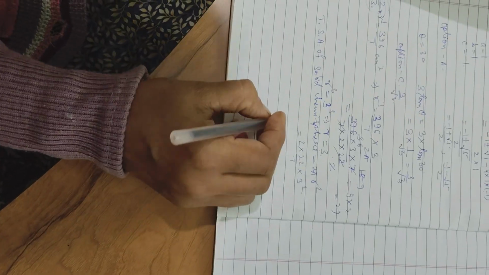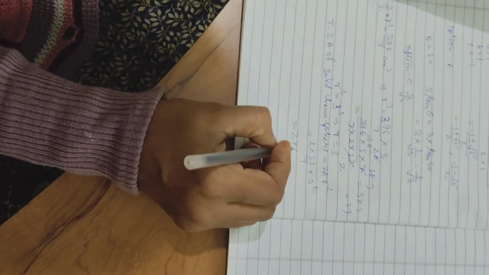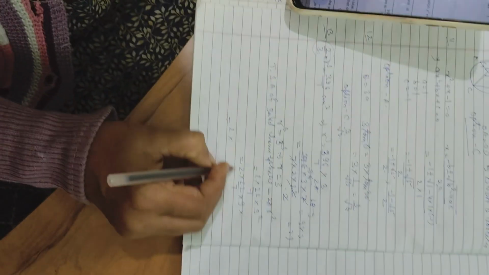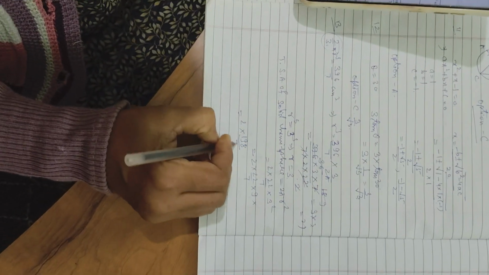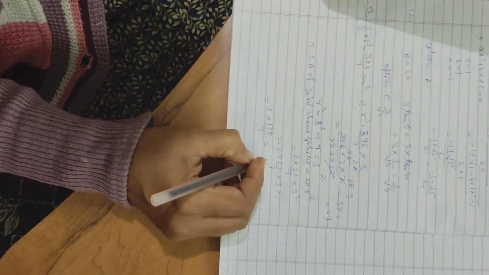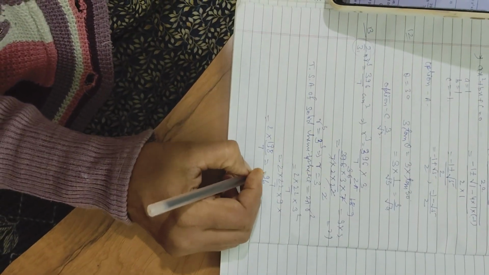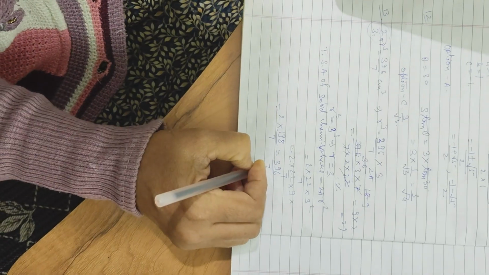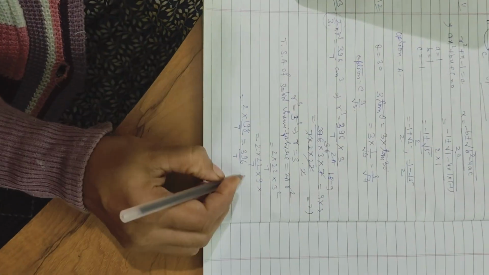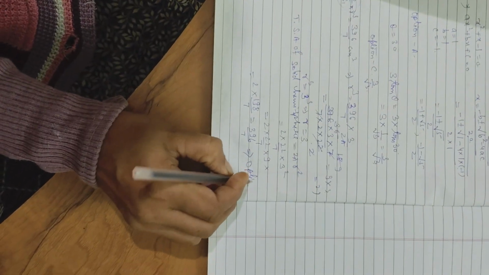So obviously it is 2 into 22 by 7 and 9 multiply: 9 twos are 18, 19 by 7, 2 eights are 16, 9 twos are 18 plus 1 is 19, 1, 2 ones are 2 plus 1 is 3, by 7. So 396 by 7 is option A. Okay, so this is option A.